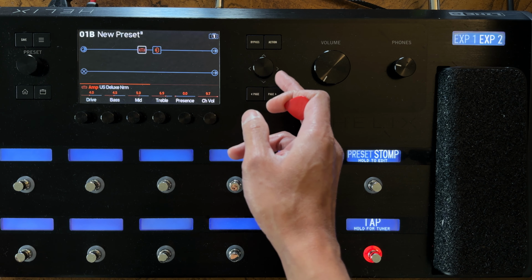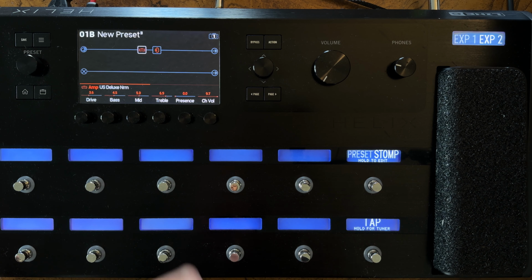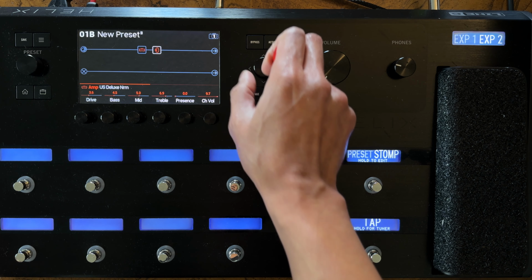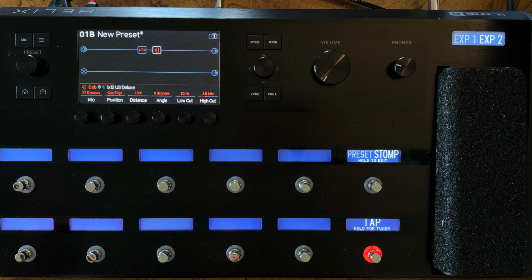So what we can do is go back. I'm going to just dial back the drive just a hair. Great. And let's go back to the cabinet. And now I think this position actually sounds pretty good for the 57.